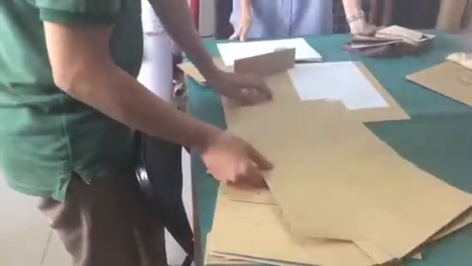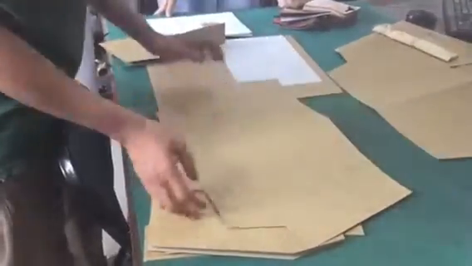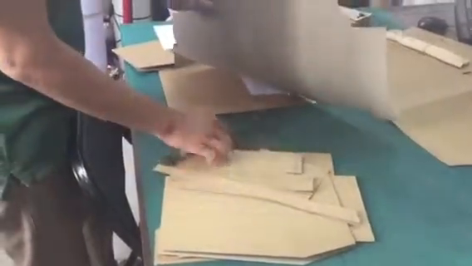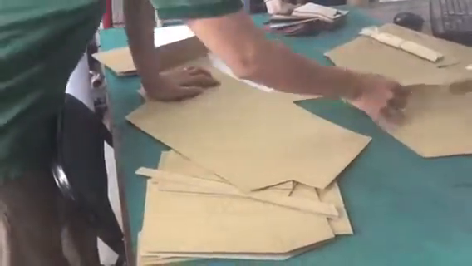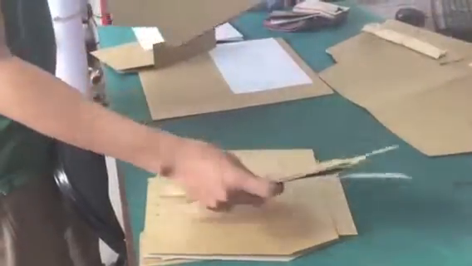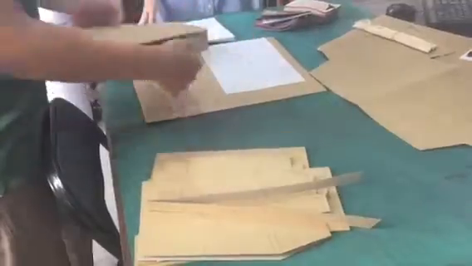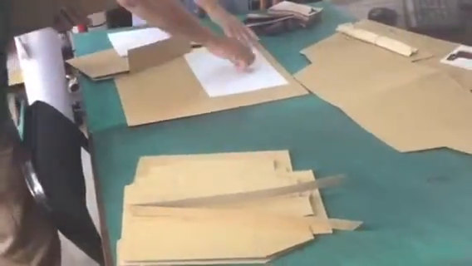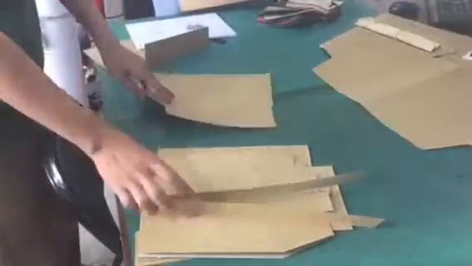For example, see the body of the bag. This is the handle. You mean the strap? No, handle. Handle, yeah. This is just the handle, for the hand. Okay. Here, this detail.